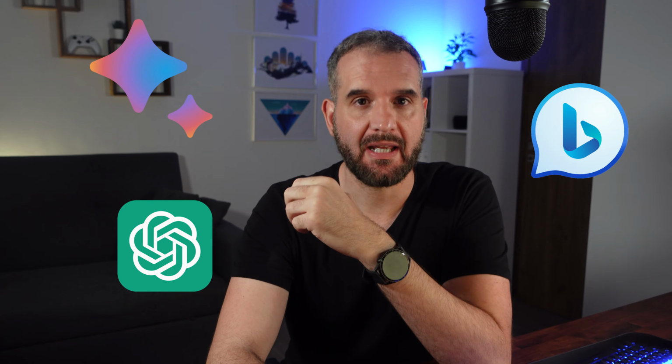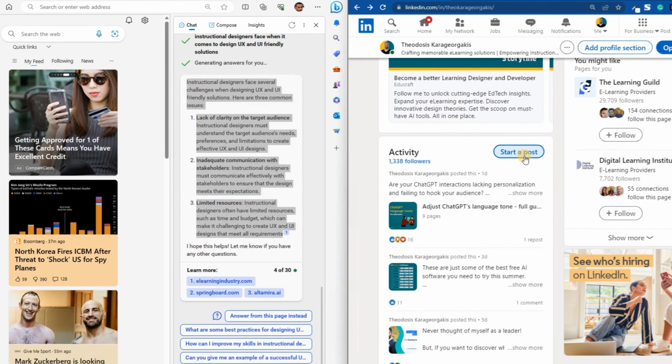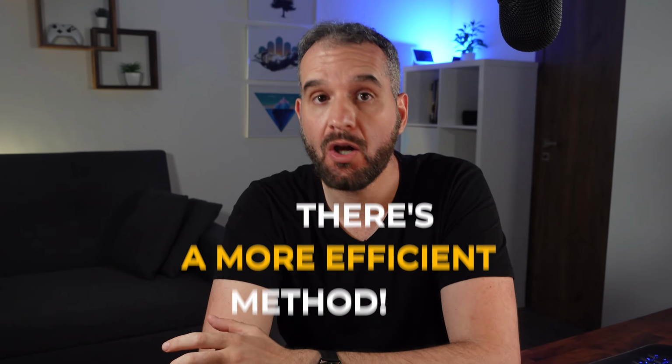ChatGPT, Bing Chat, and Google Bard are fantastic tools, but you need to have them open in a browser tab so you can copy-paste when necessary. What if I told you there is a faster and more efficient method of enjoying instant assistance from AI while browsing the internet? Stick around to see how.